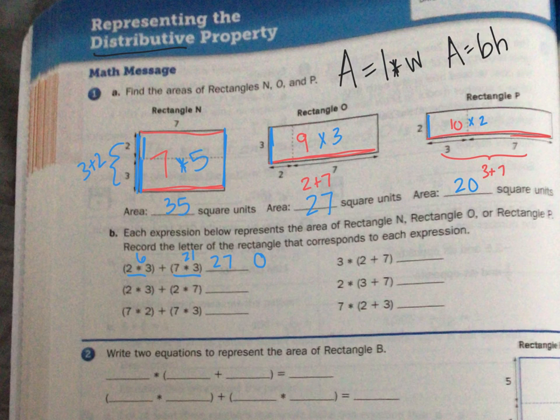If I look at my next one, 2 times 3 is 6, and 2 times 7 is 14. When I add those two together, I get 20. So that has to be rectangle P. And finally, my last one, I get 14 and 21, which add together to 35. That has to be rectangle N.